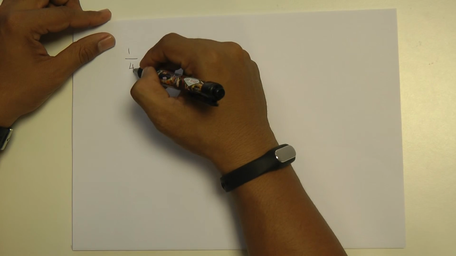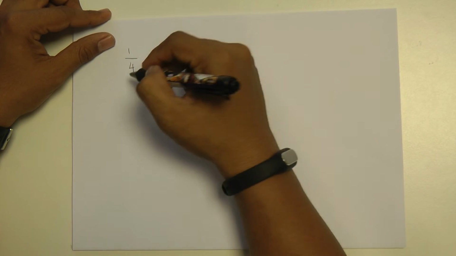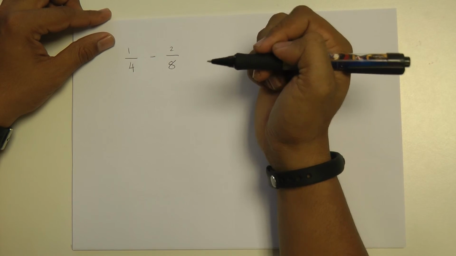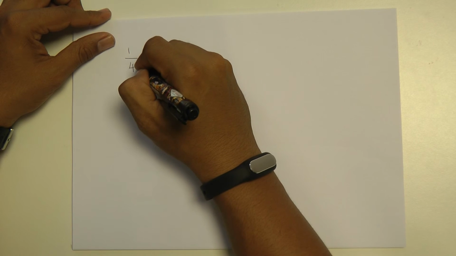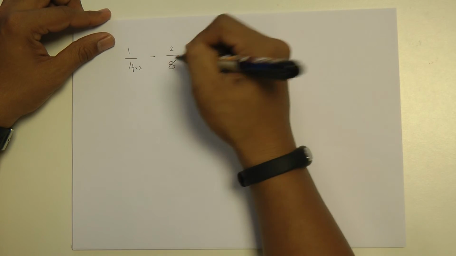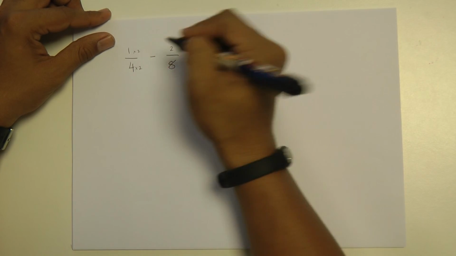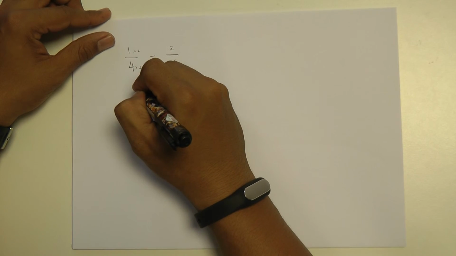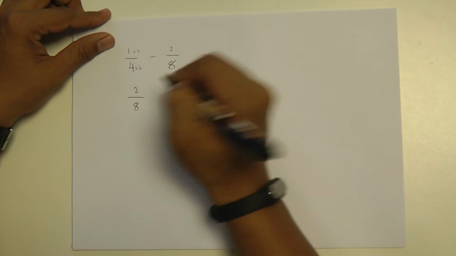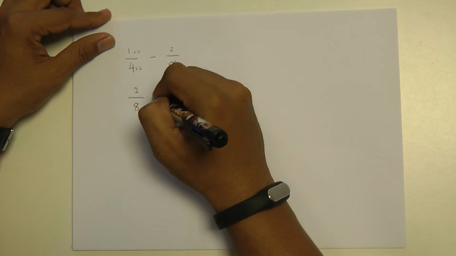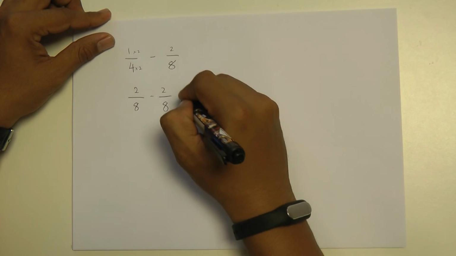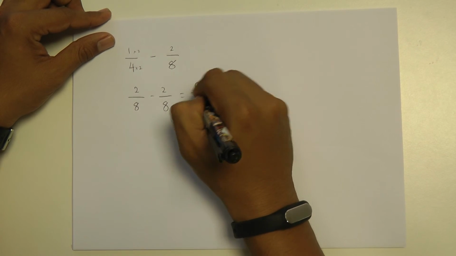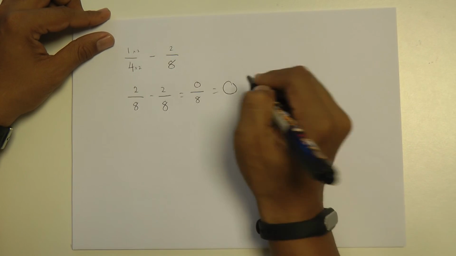Is 8 a multiple of 4? Is 4 a multiple of 8? So these are questions that you must keep on asking yourself. So from 4, I just need to multiply it by 2, I can get 8. So 1 times 2. And here, I will have 2/8 minus 2/8. And the answer, of course, will be 0/8, which is actually 0.